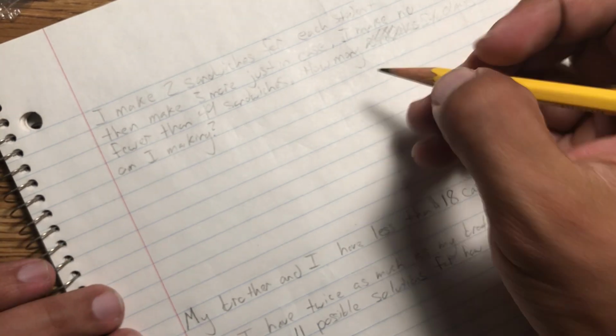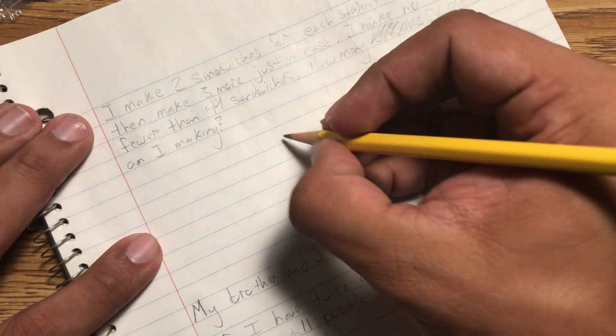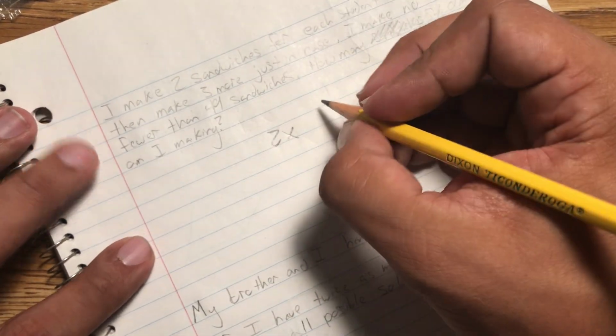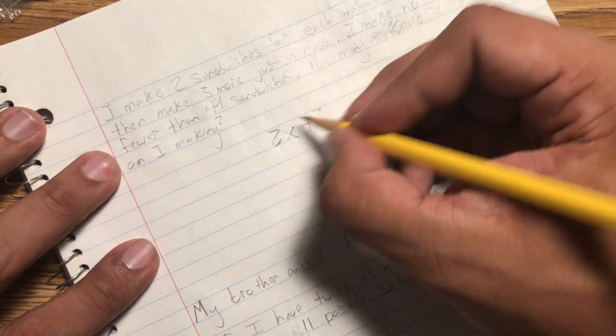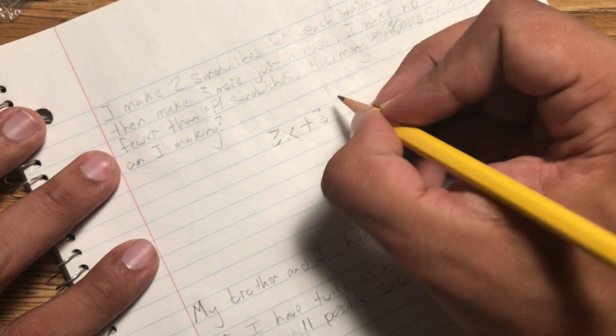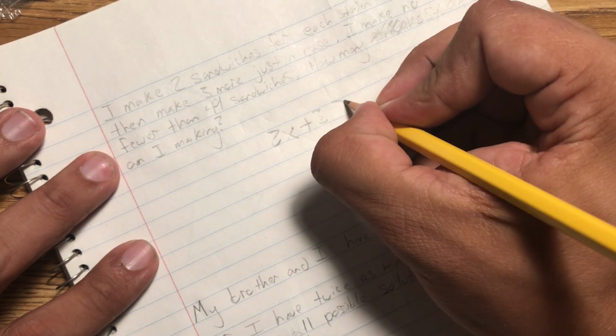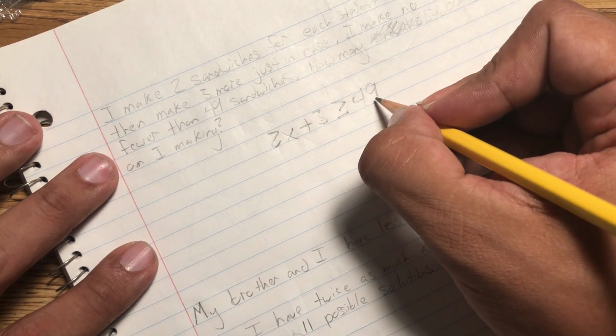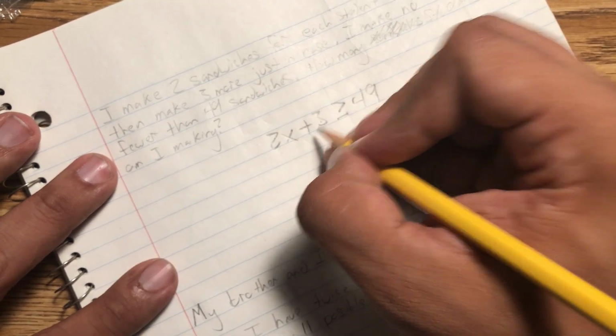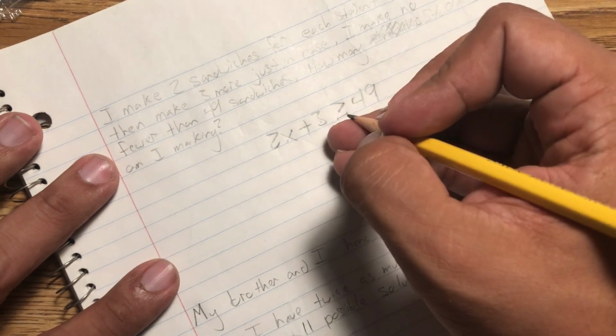fewest. Okay, so I know that I'm making 2 sandwiches for each student. So 2 times x plus 3 more just in case. And this is going to be greater than or equal to 49. Because it can equal 49. But the amount of sandwiches cannot be fewer than 49. So it can be greater.